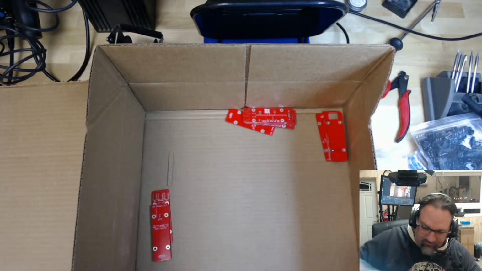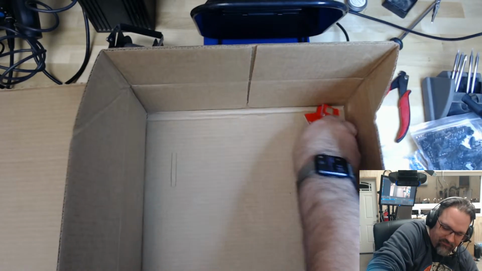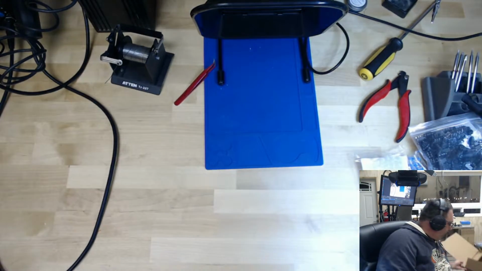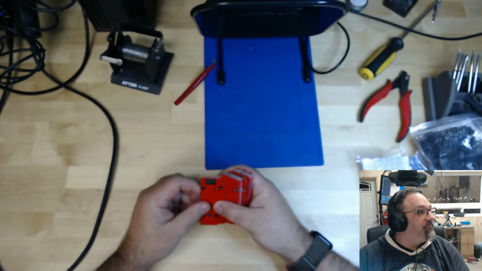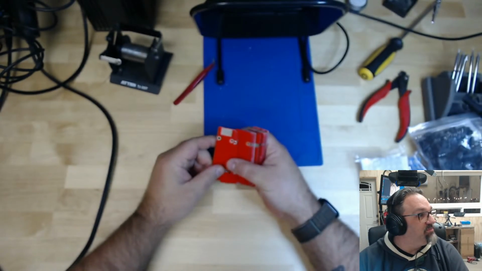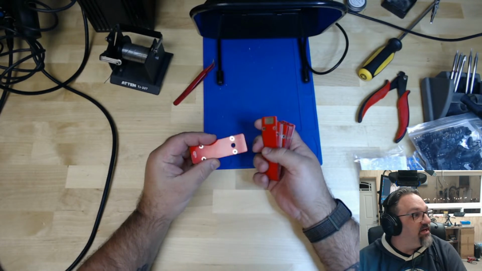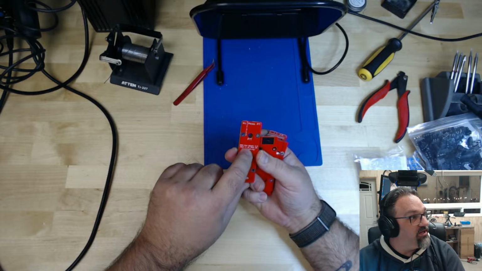And the circuit boards. Okay, cool. So this is the top circuit board. You can see because it has the PTT hole in it.